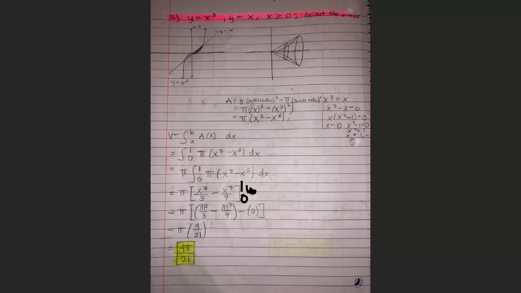So we are asked to find the volume of the solid obtained by rotating the region bounded by the given curves about the specified line. And then we are also asked to sketch the region, the solid, and the typical disk or washer, which I did right here. And so first we find the cross-sectional area of the washer, which is equal to A equals pi outer radius squared minus pi inner radius squared.